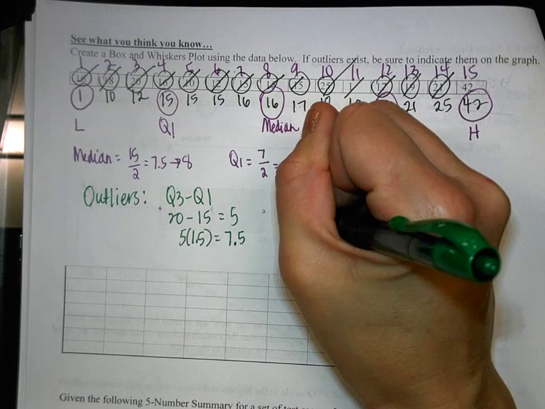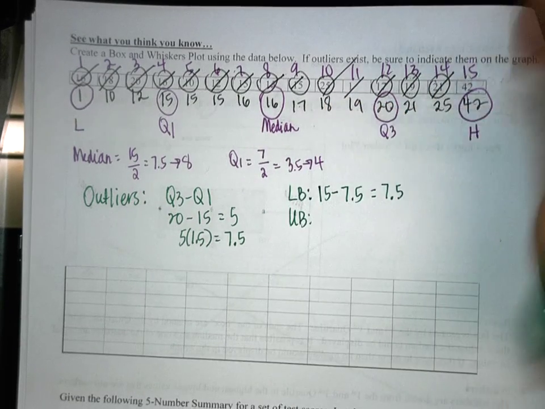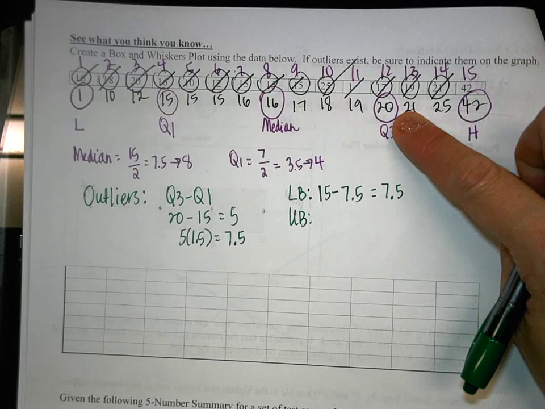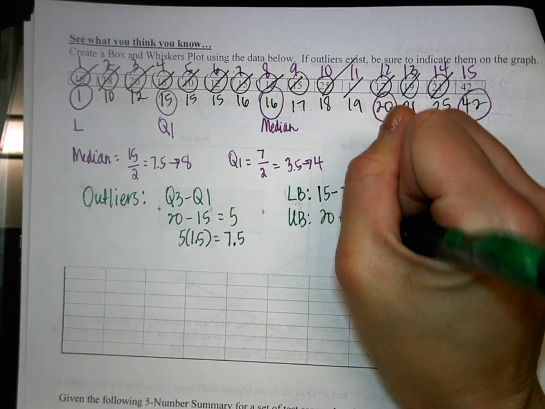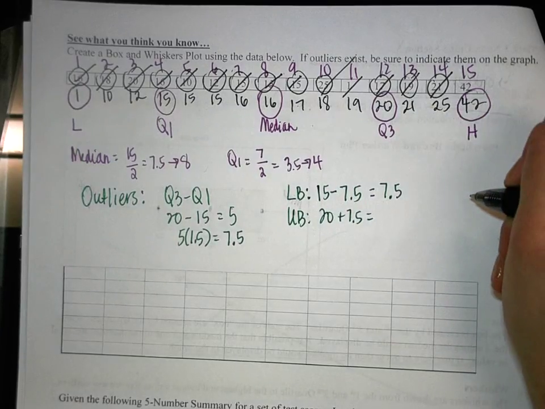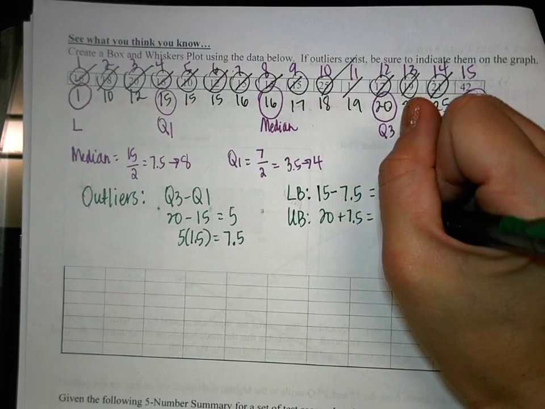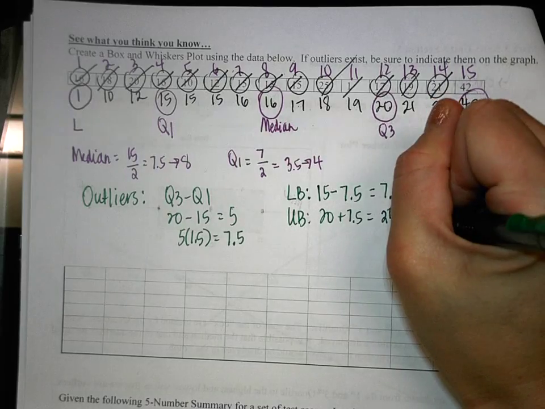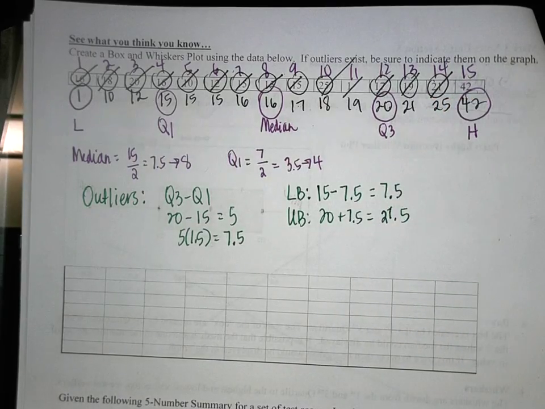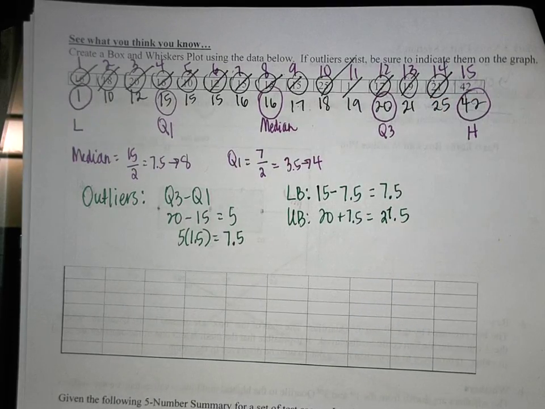For my upper boundary, we take our Q3 value, which is 20, and we add 7.5 to it. And we get 27.5.